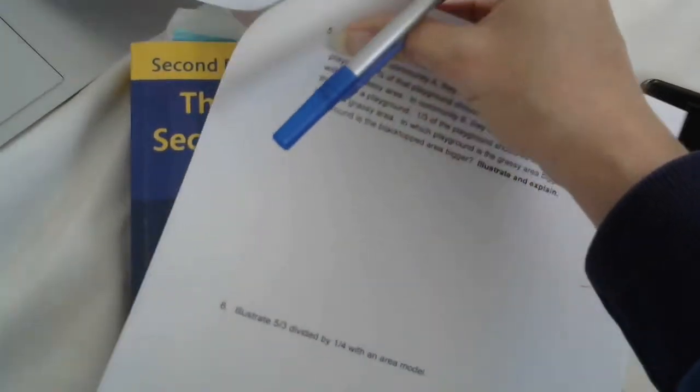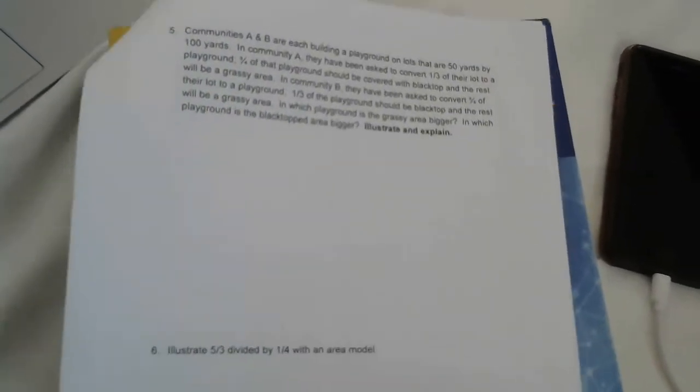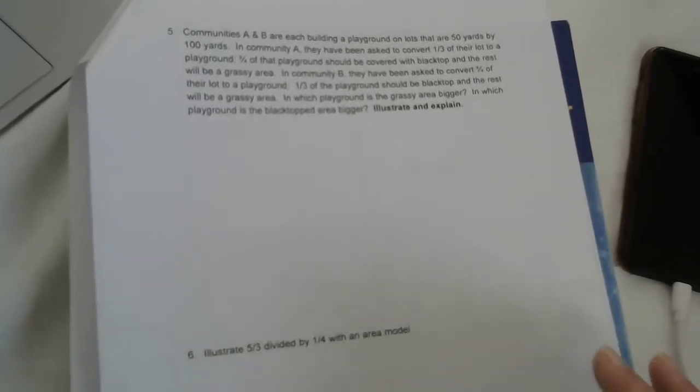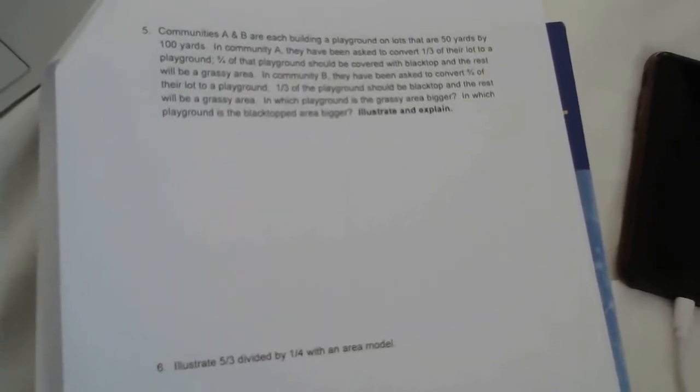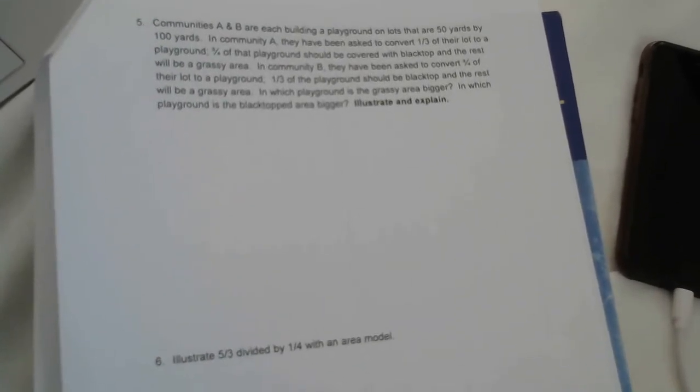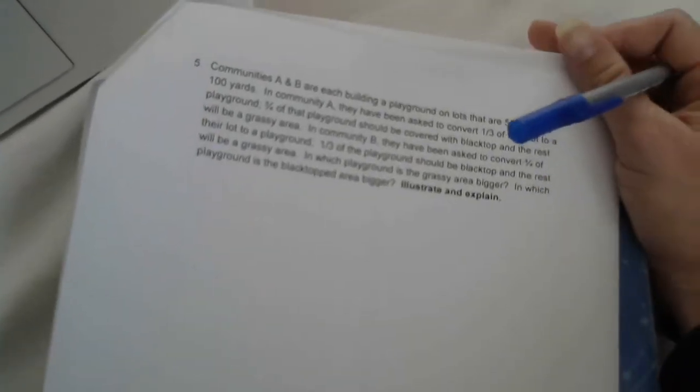Okay, we're going to come over to our playground problem, which we did a few of these in class. We'll walk through it again. It says communities A and B are each building a playground on lots that are 50 yards by 100 yards.